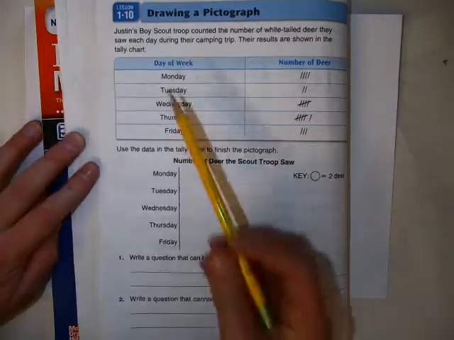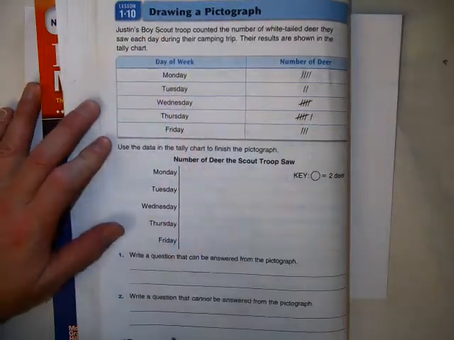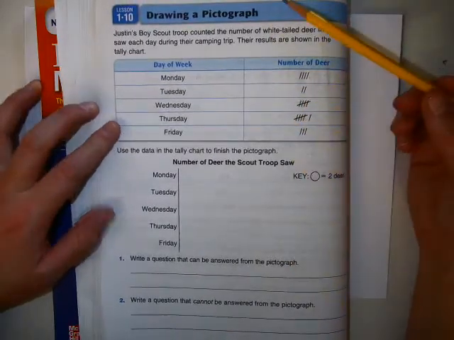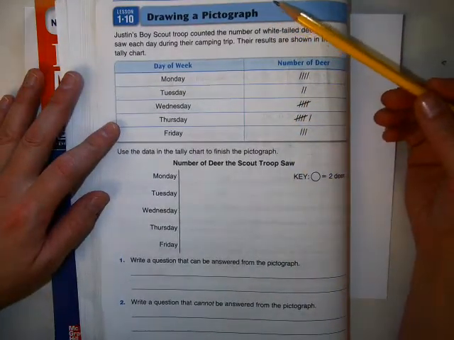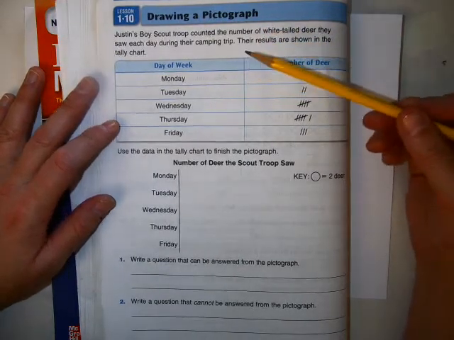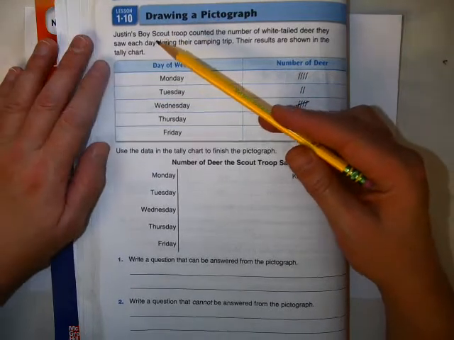Okay, so in this lesson, which is 110, it's the second part of the lesson. This is page 18B of Everyday Math for grade 3. This is drawing a pictograph. We just talked about interpreting a pictograph on page 18A. Now we're going to learn how to draw one.